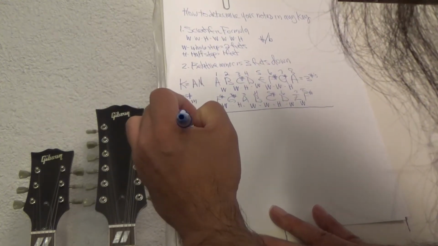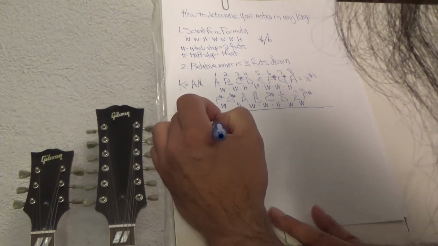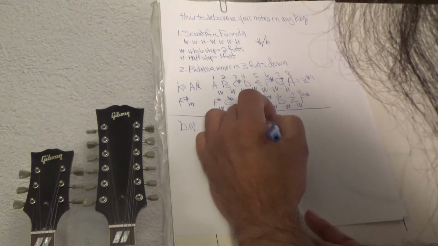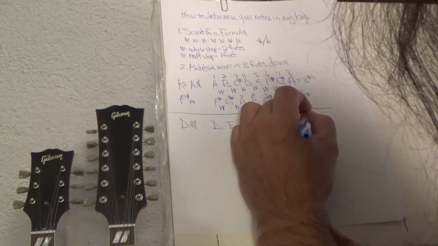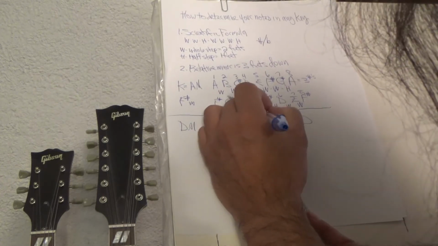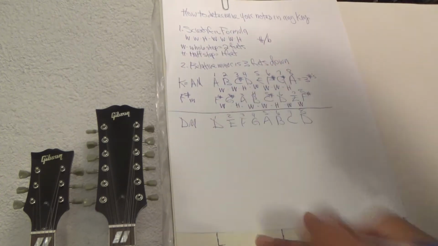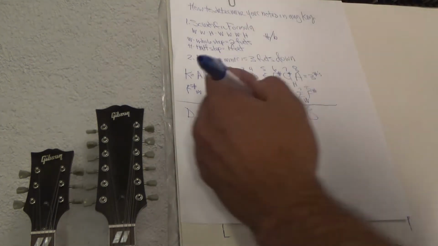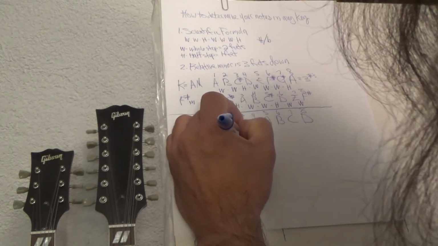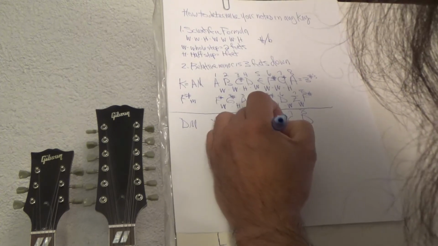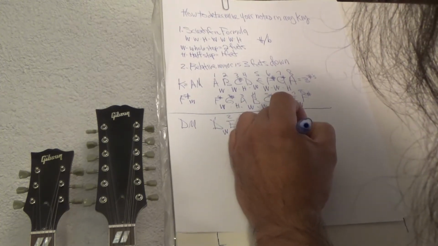Let's say D major, for instance, okay? So we got D, E, F, G, A, B, C, D, okay? Each one of these has a number value, 1, 2, 3, 4, 5, 6, 7, 8, okay? Now what we need to do is find out those sharps, right? Once again, we know our formula up here. We know we got whole step, whole step, half step, whole step, whole step, whole step, half step, okay?